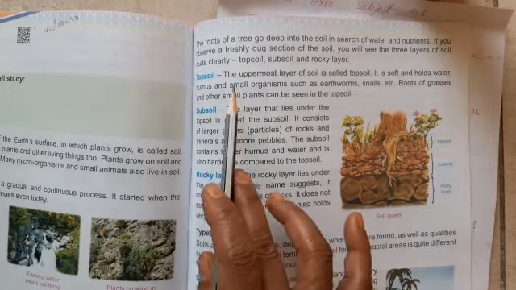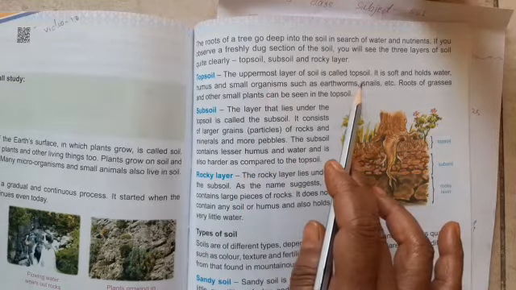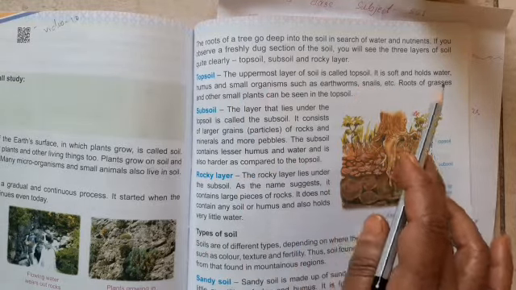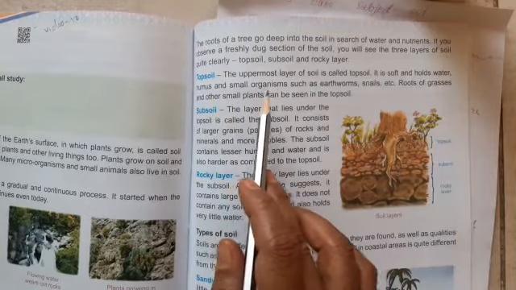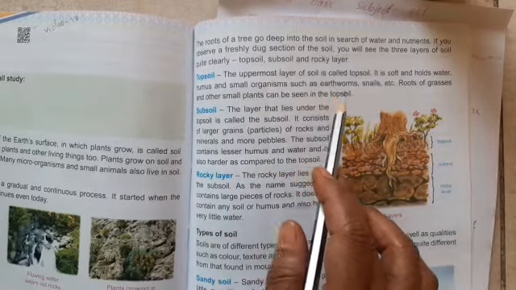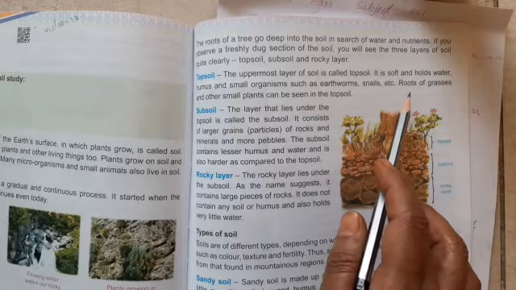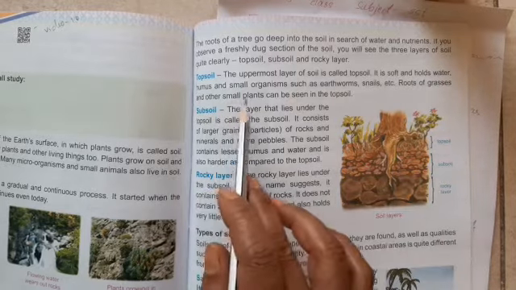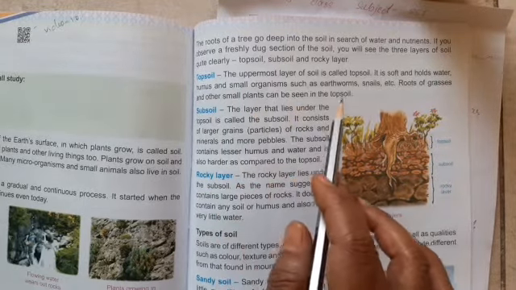Topsoil. The uppermost layer of soil is called the topsoil. It is soft and holds water and humus. Small organisms such as earthworms, snails, etc., and roots of grass and other small plants can be seen in the topsoil.